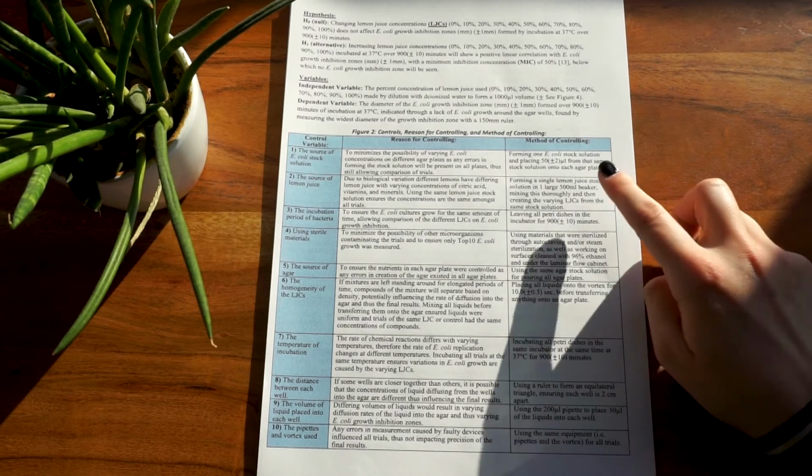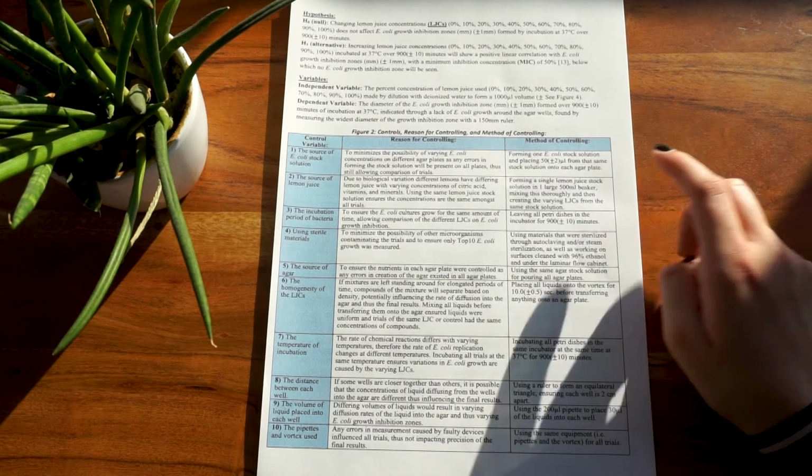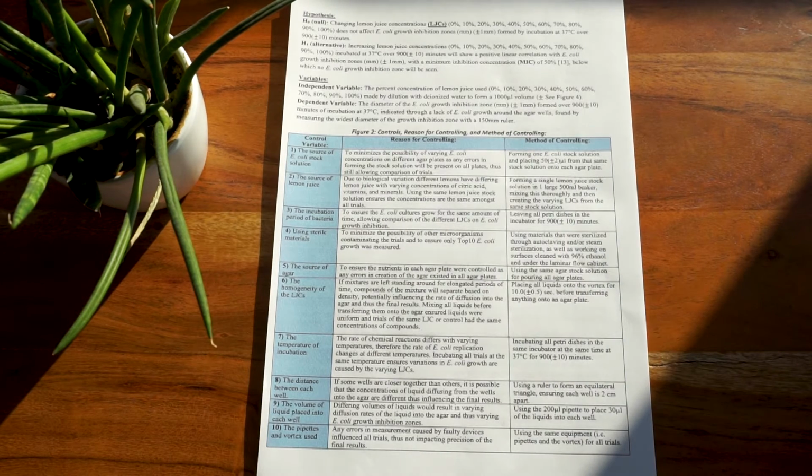The method of controlling was forming one E. coli stock solution and placing 50 plus or minus 2 microliters from that same stock solution onto the agar plate. As you can see, this entire thing is quite descriptive. You really do want to be quite detailed with everything you write in these things.